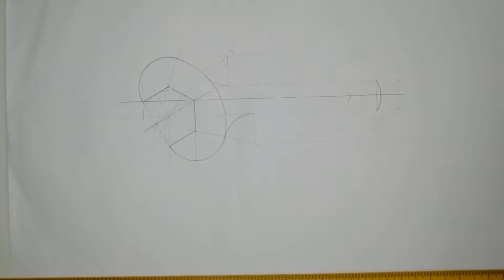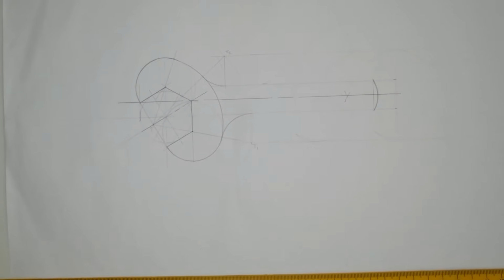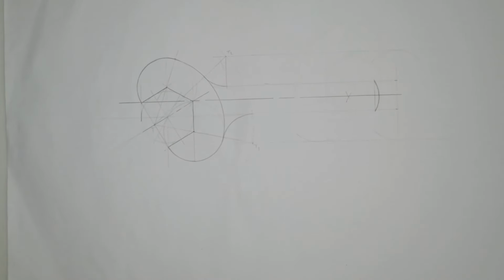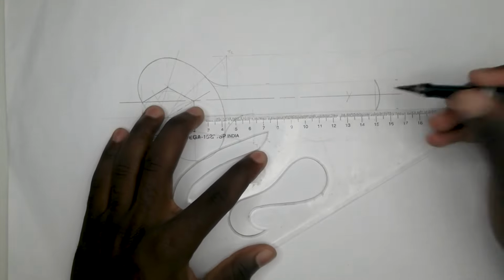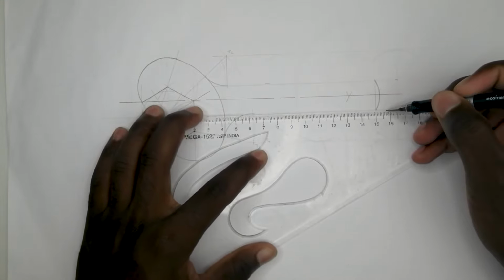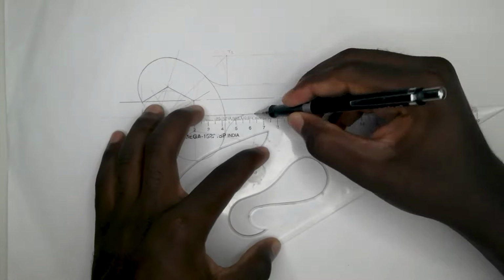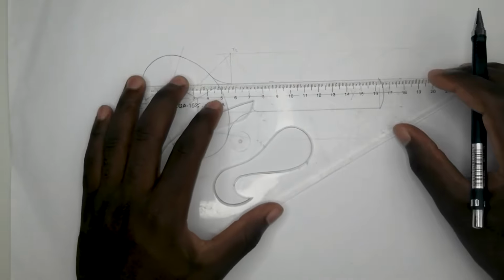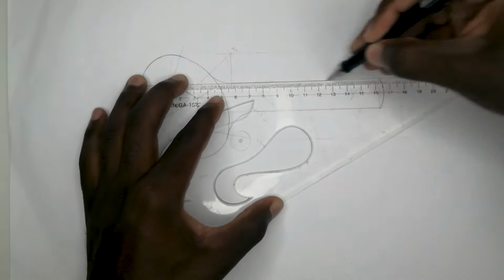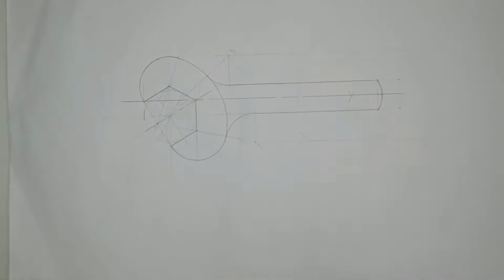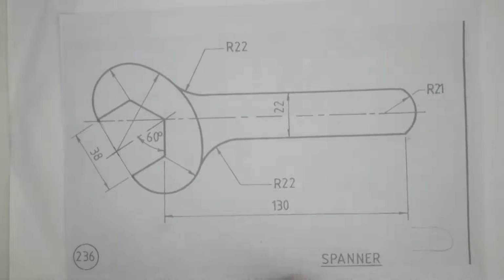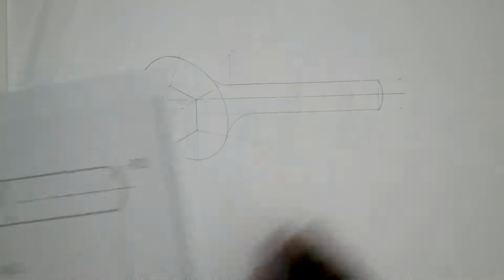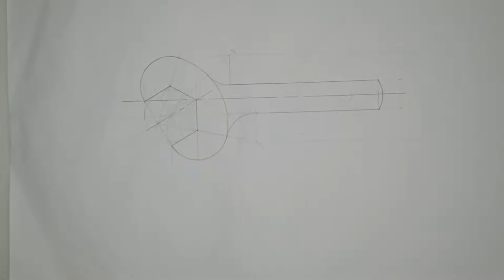The only part that remains to be outlined are the straight edges. This is how you could draw this question. It's not very difficult. It just involves you understanding how you draw your arctangents. And there is our spanner. You can see our information that we used and the result that we have there.